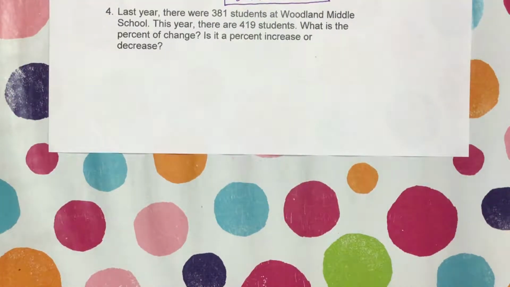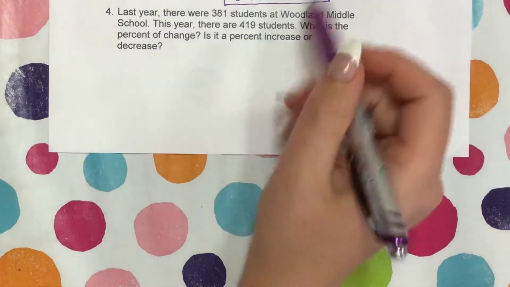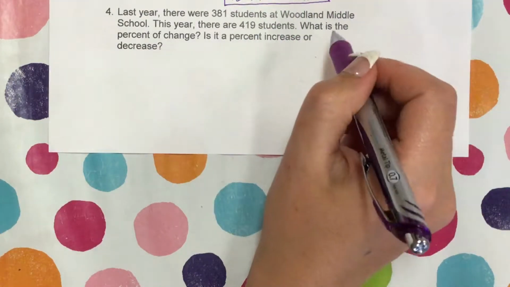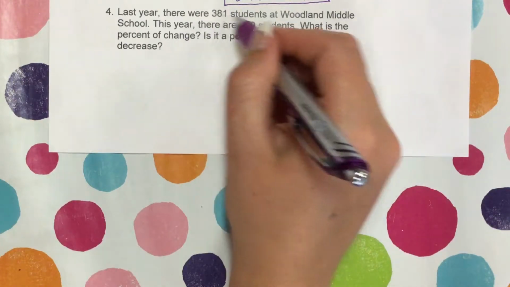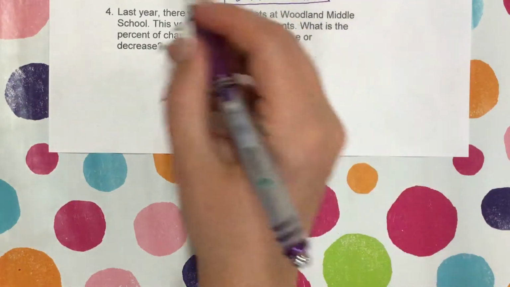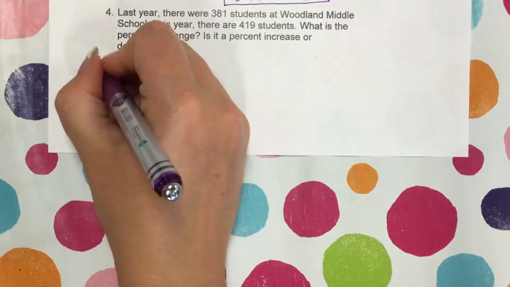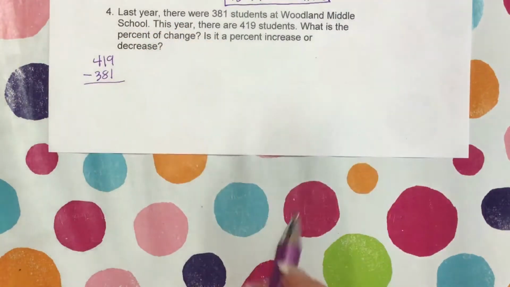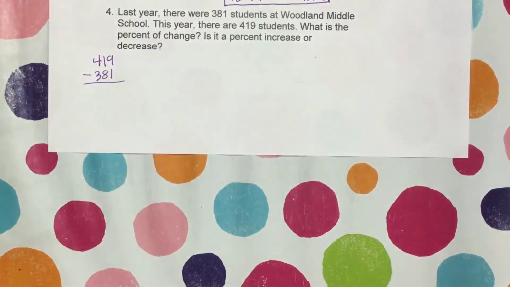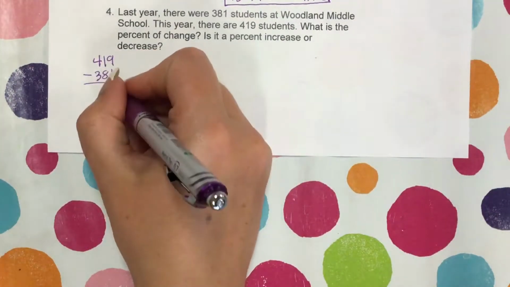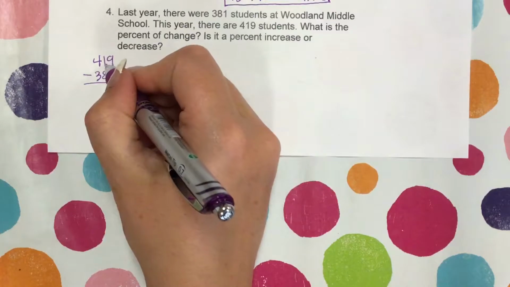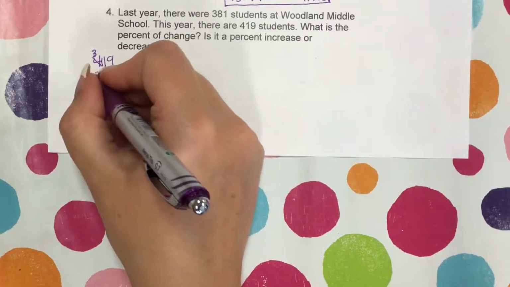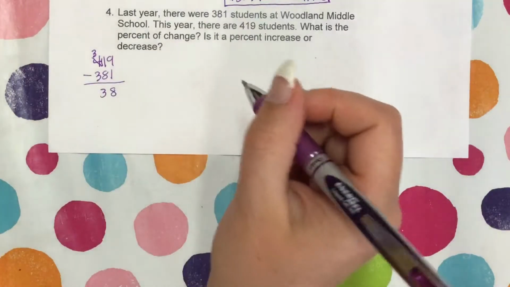So whenever we're dealing with these type of problems, we need to determine the amount of change first. So I'm going to figure out what the difference is between 419 and 381. So I'm going to go over here, 419 minus 381, and figure out what the amount of change is. 9 take away 1 is 8. The 1 is not big enough, so I need to borrow from the 4, making that a 3. And then I have 11 take away 8, which is 3.